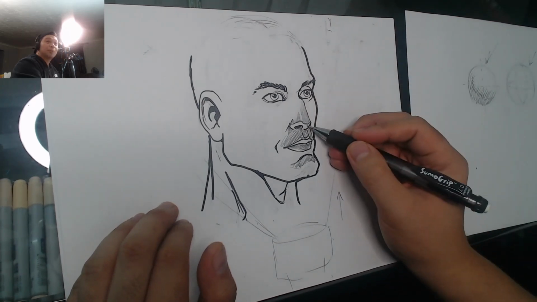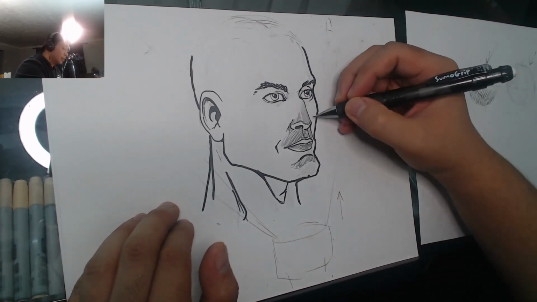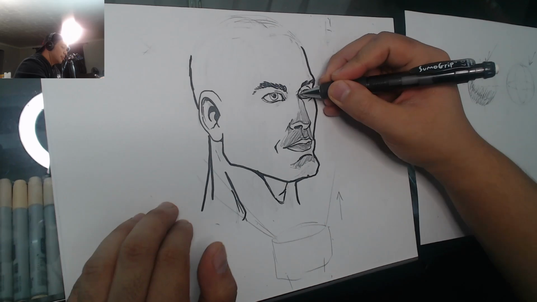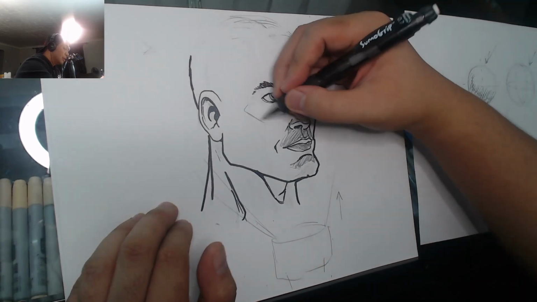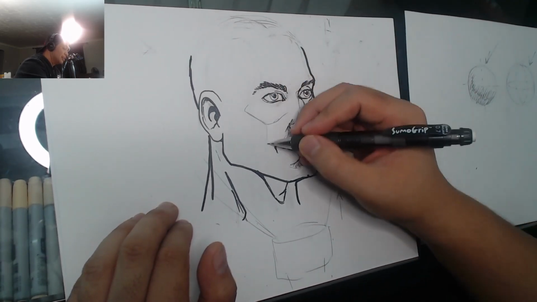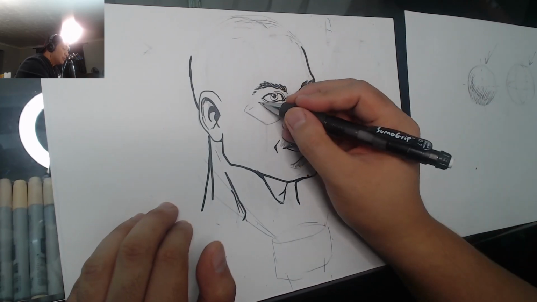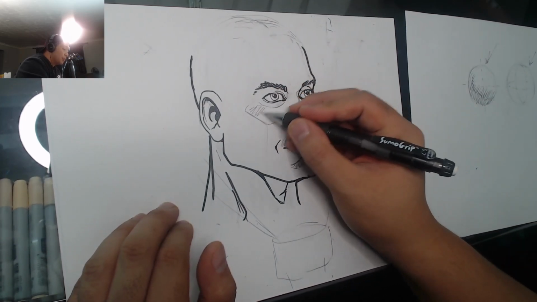So this part of the nose, that would be shown, right? Up here, I'm not sure how high up I want to go, but the cheeks here, instead of this part being in shade, maybe this part here is in shade, this top part here.